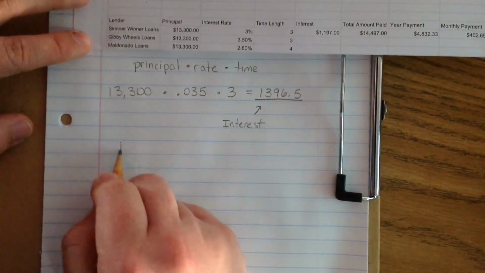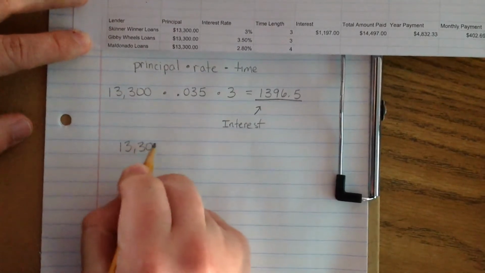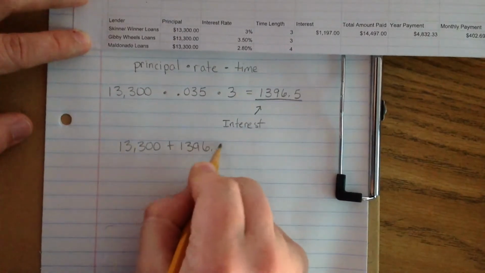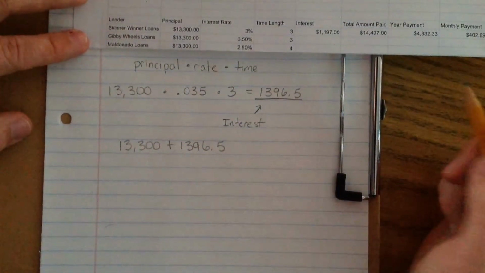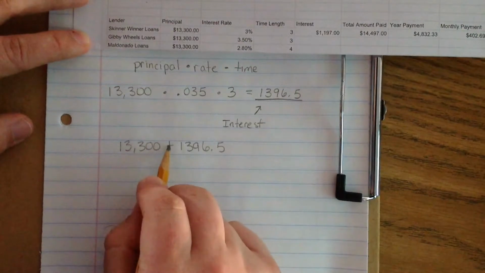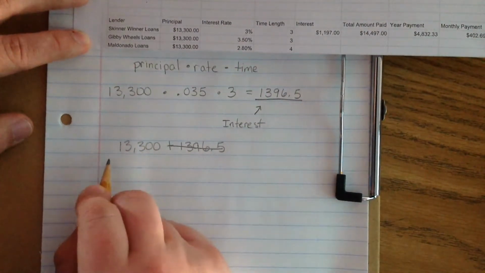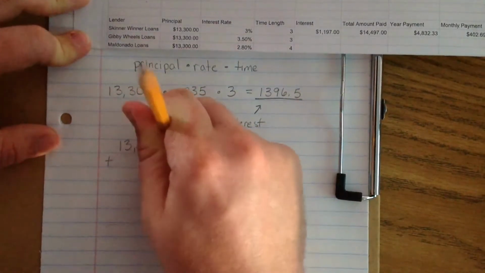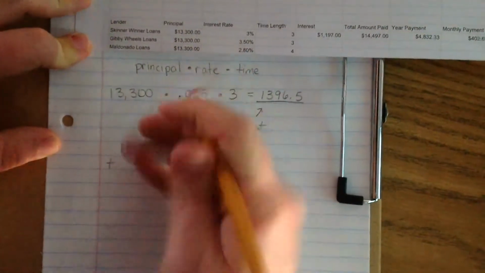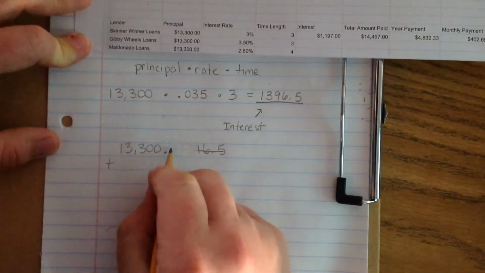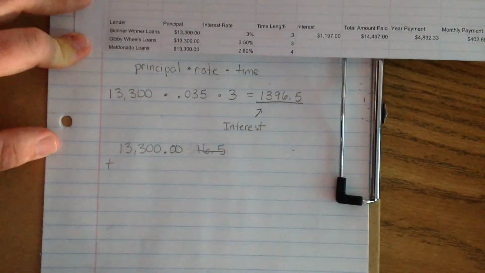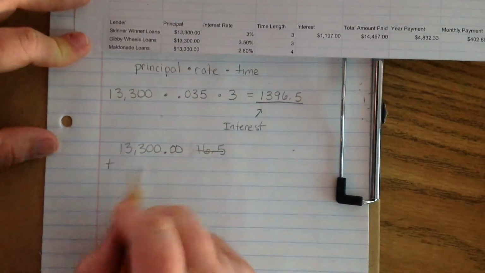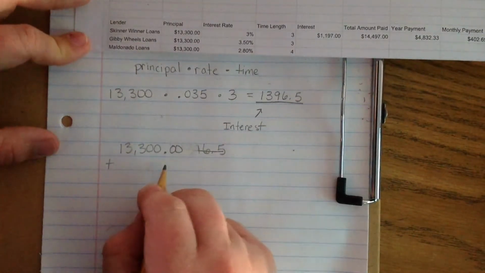So I need to know what that is. Now, to make this a little bit more safe, secured, I need to make sure that I place my decimal and 2 zeros at the end of it, just to make sure that I'm keeping up with my own cents.